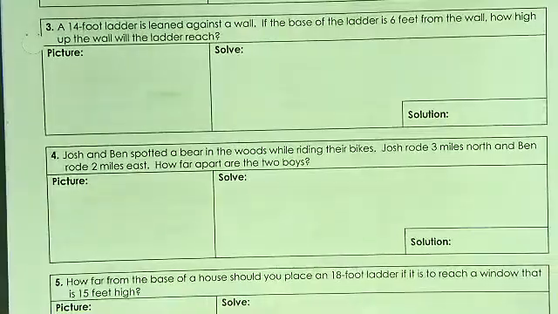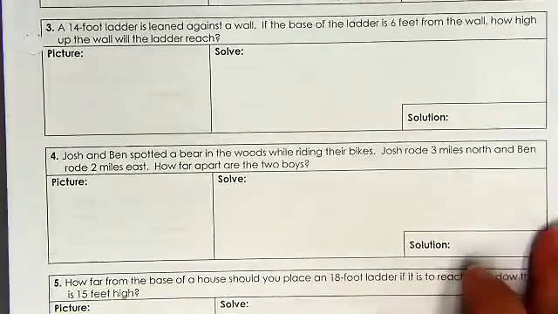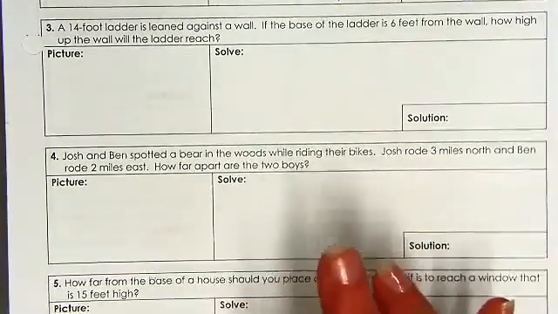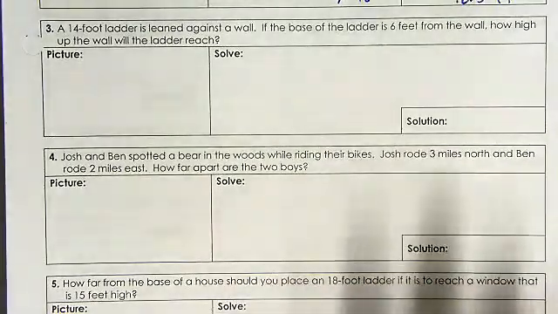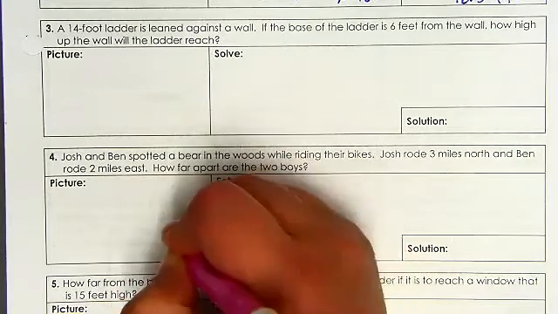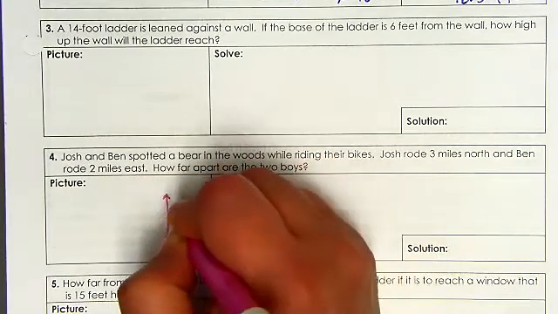All right, one last example. Here we go. We're going to jump down to number 4. Okay, so we've got Josh and Ben spotted a bear in the woods while riding their bikes. Josh rode 3 miles north. So Josh and Ben were at the same spot when they spotted the bear, and then they rode places. So this is where they start. Josh went north 3 miles.